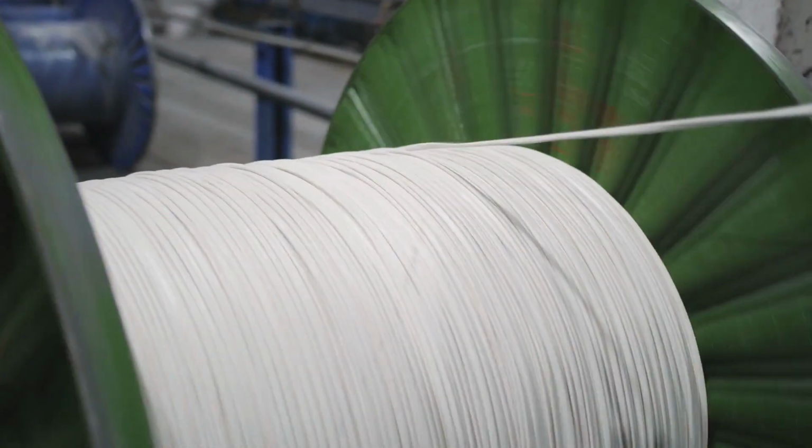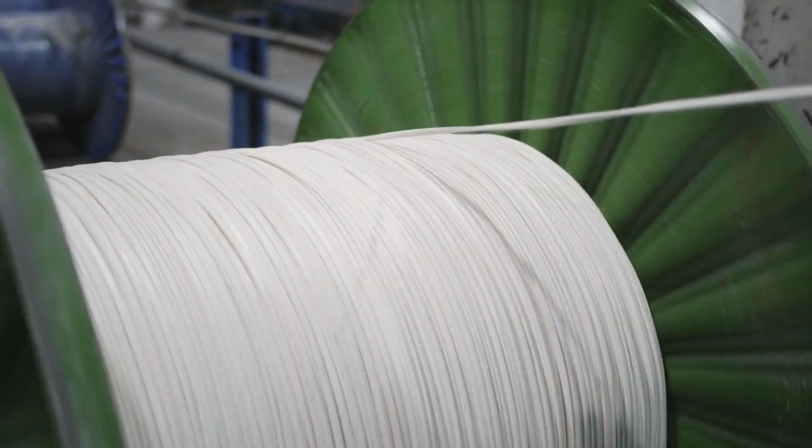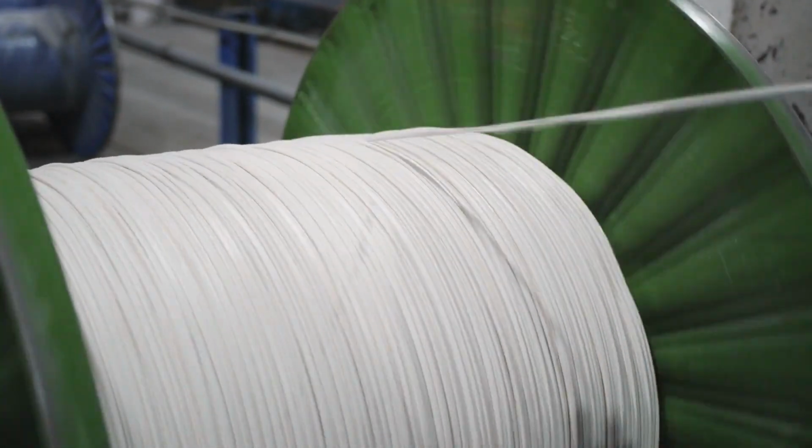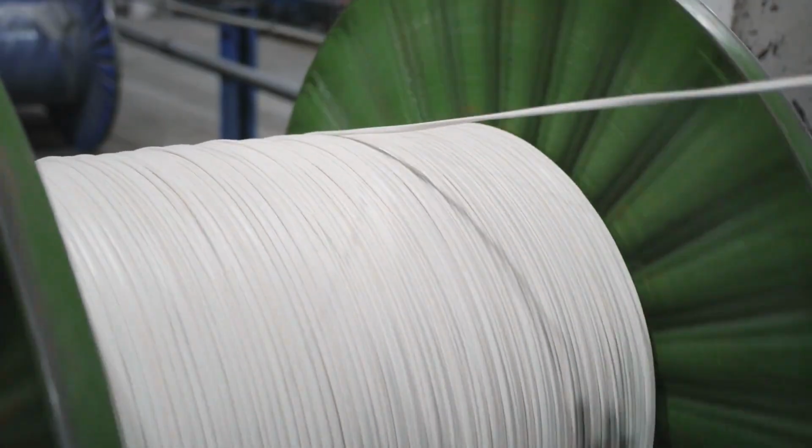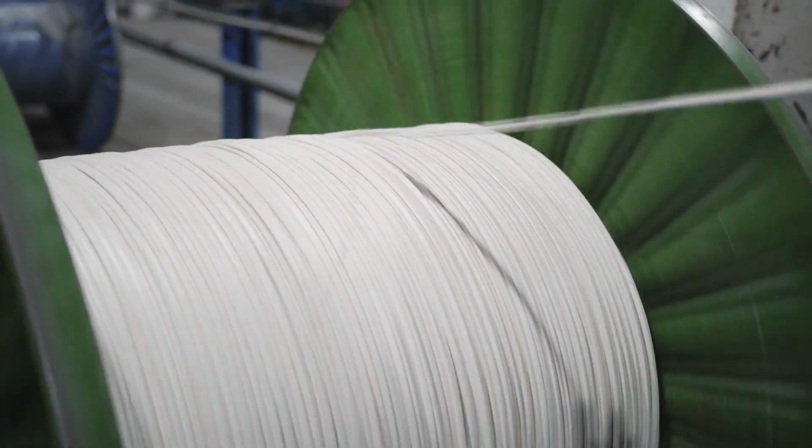However, the fibers produced this way are shorter and still contain lignin, the natural substance that binds wood together, which results in paper that is weaker and tends to yellow over time when exposed to light and air.